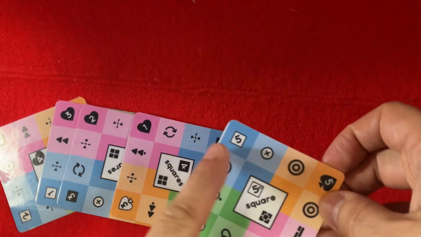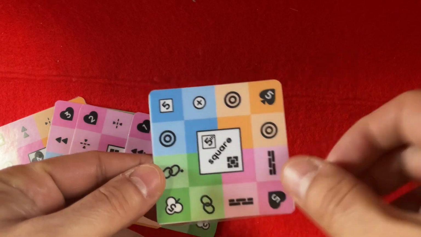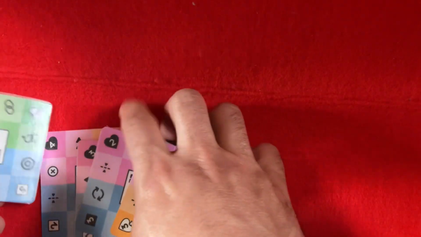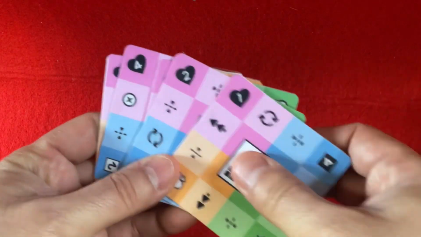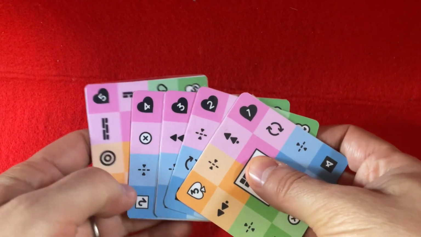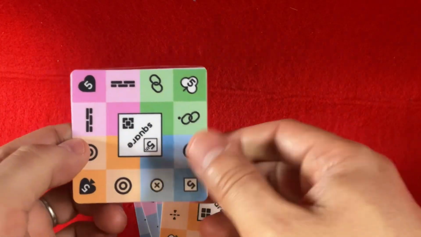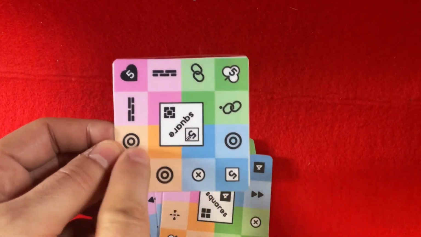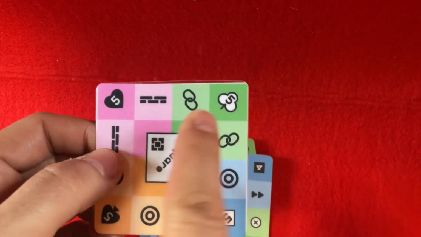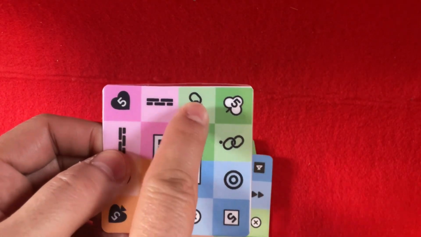So first of all, it's got all fives in the corners. And the goal when you're using this one is to just add a fifth card in there. It's 1, 2, 3, 4, 5. But it's got a bunch of different symbols on here, so I'm going to go and explain each one of these. First, let's start with these links.